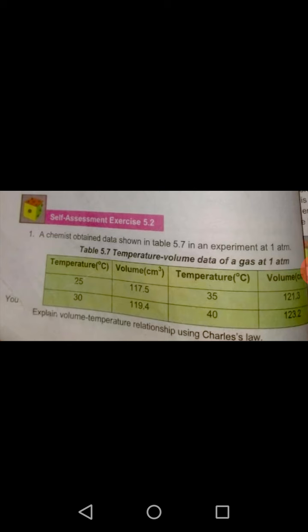Today we are going to study chapter number 5, Physical States of Matter, for ninth class. Our topic is Self-Assessment, Exercise 5.2 of your book. In this, you can see that a chemist obtained data in Table 5.7 in an experiment at 1 atmosphere. As you know, atm is the unit of atmosphere.